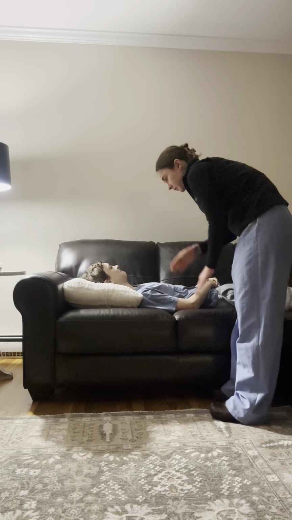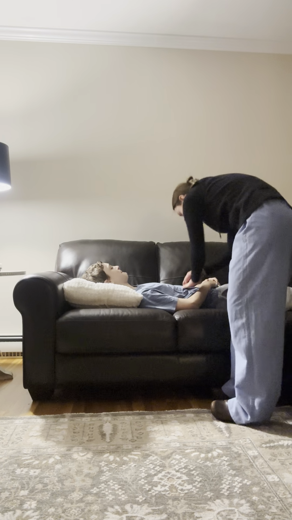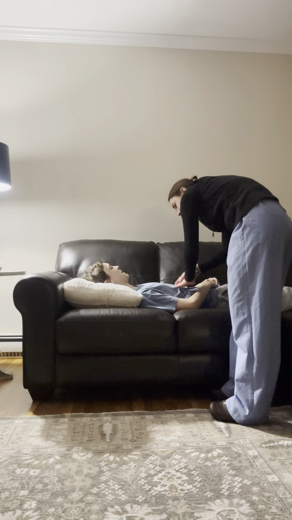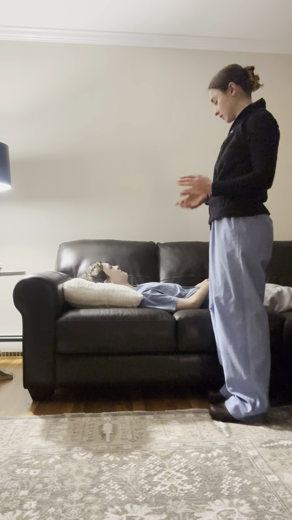Here I'm looking at his facial expressions to see if I'm eliciting any pain. Do you have any pain when I pull up? No. Okay. Feeling for rebound tenderness, which he's not having.